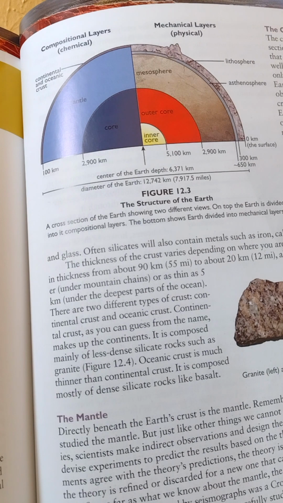The thickness of the crust varies depending on if there are mountains or deep oceans. So there's the continental crust, that's your mountains that you see. It can be really, really thick, right, if those mountains are tall. Or there's the oceanic crust that's under the ocean, and it goes pretty deep down, so then you're going to have a thinner layer of crust, and so it varies from 55 miles to 12 miles in thickness. The continental crust is mostly composed of granite, and the oceanic crust is mostly composed of silicate rocks like basalt, and it's very dense because of all the weight of the water pressing down on it.